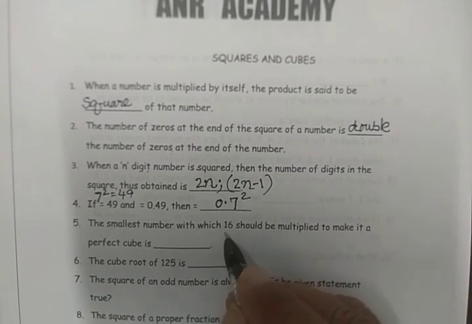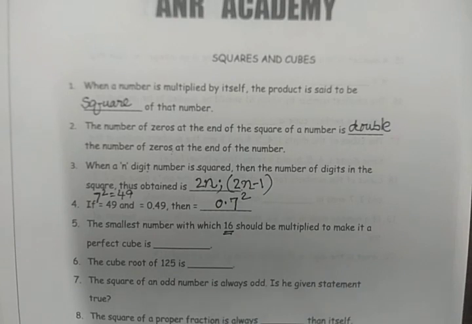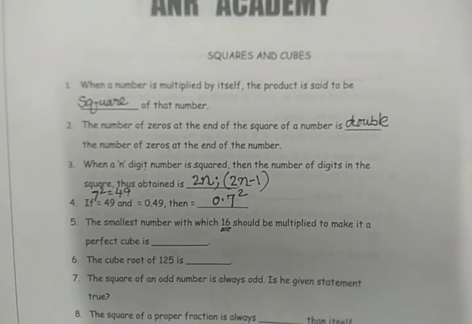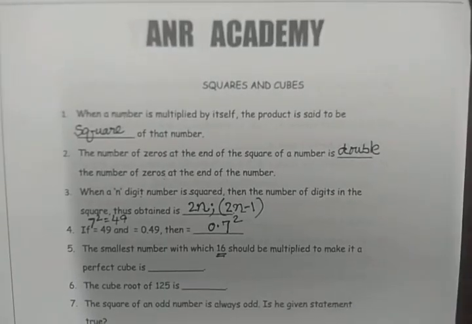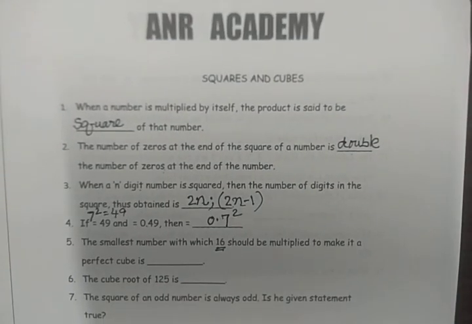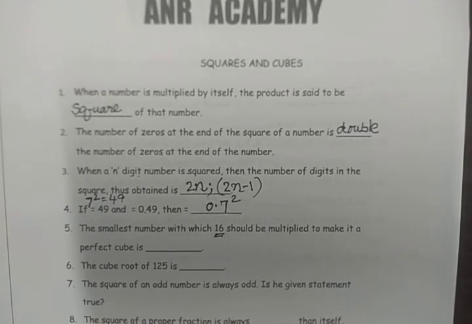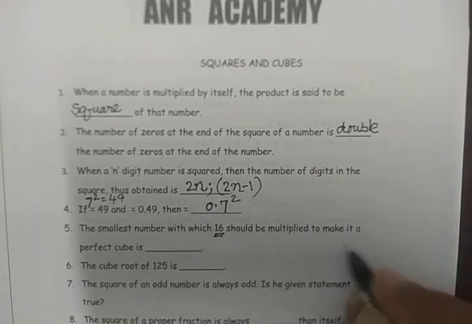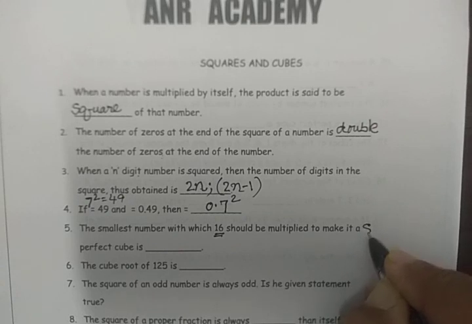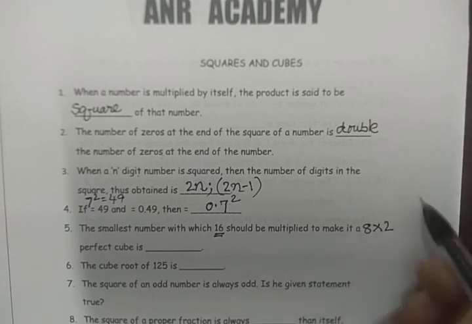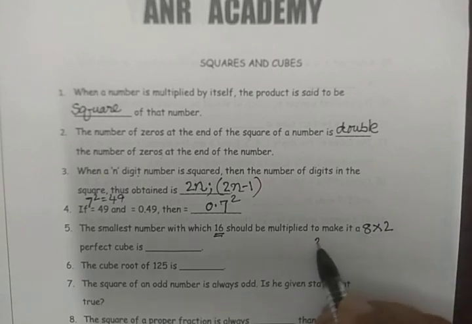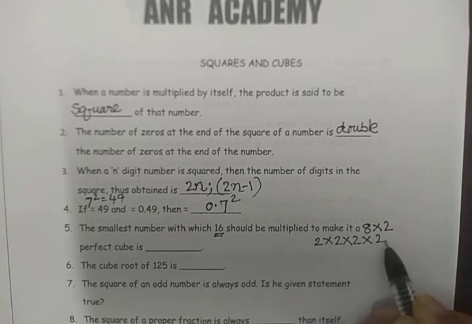So for that, what we need to do, we have to find the prime factors of 16. What are the prime factors of 16? 8 into 2. Again, you can write 8 as 2 into 2 into 2, so 16 is 2 into 2 into 2 into 2.